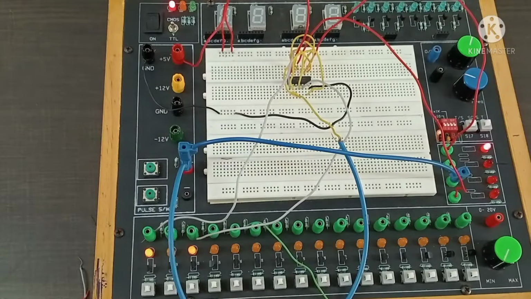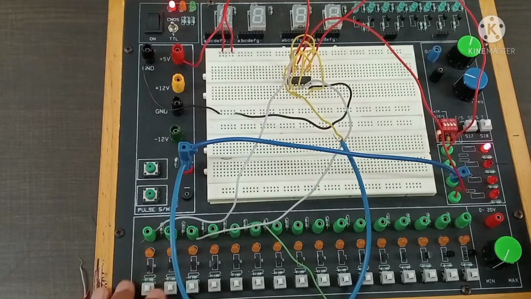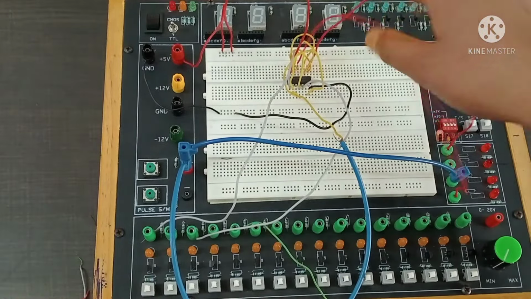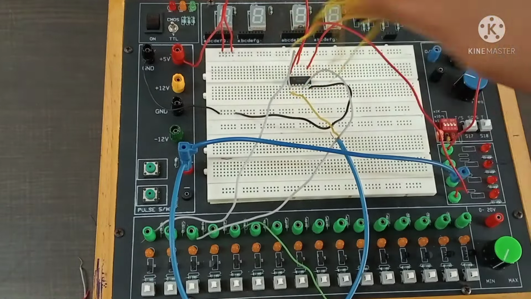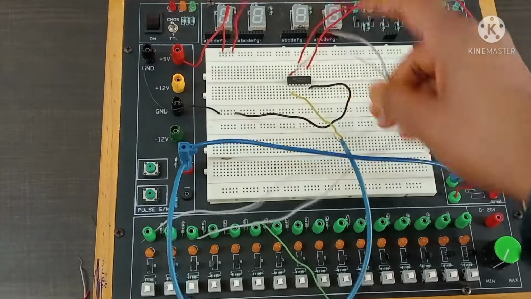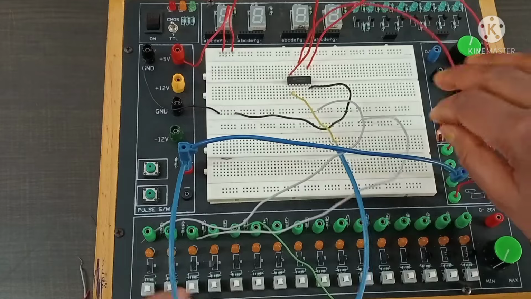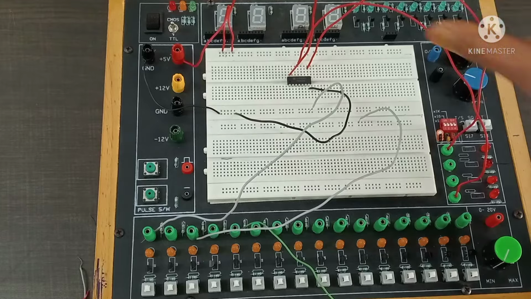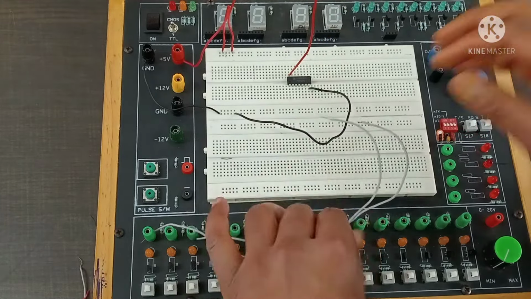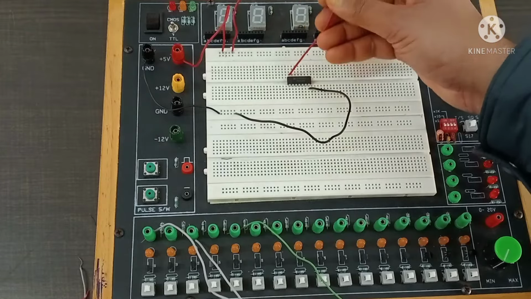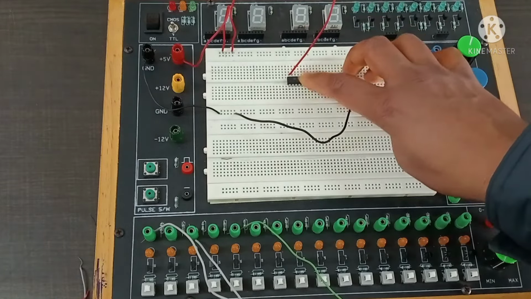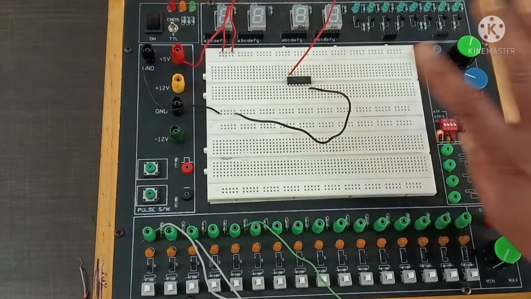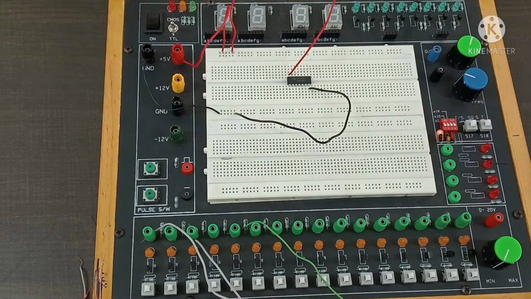For this I'm going to remove this. First of all turn off the supply, then remove all these wires. Removed. Now in this case we need one NAND gate IC, so I'm leaving this as it is. One more gate, the NOT gate, we need.